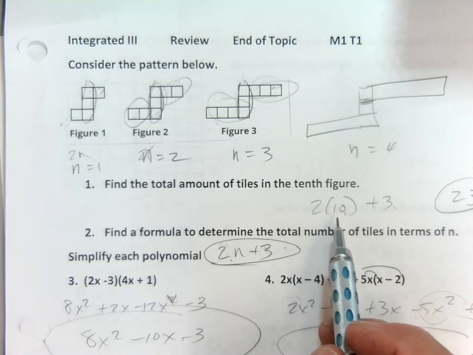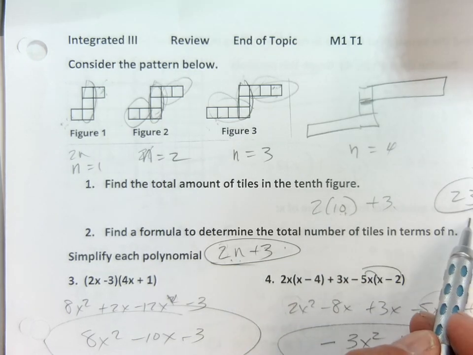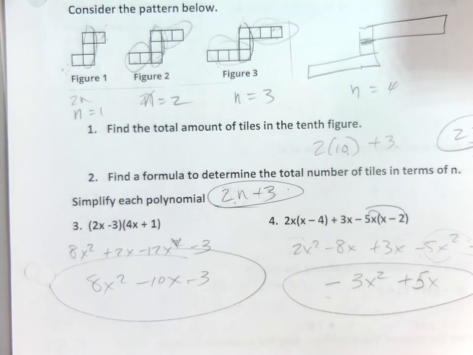If I plug in 10 for the 10th term, I'd go 2 times 10 is 20, plus 3 is 23. So the 10th figure would have 23 tiles, okay? All right, hopefully that makes sense.